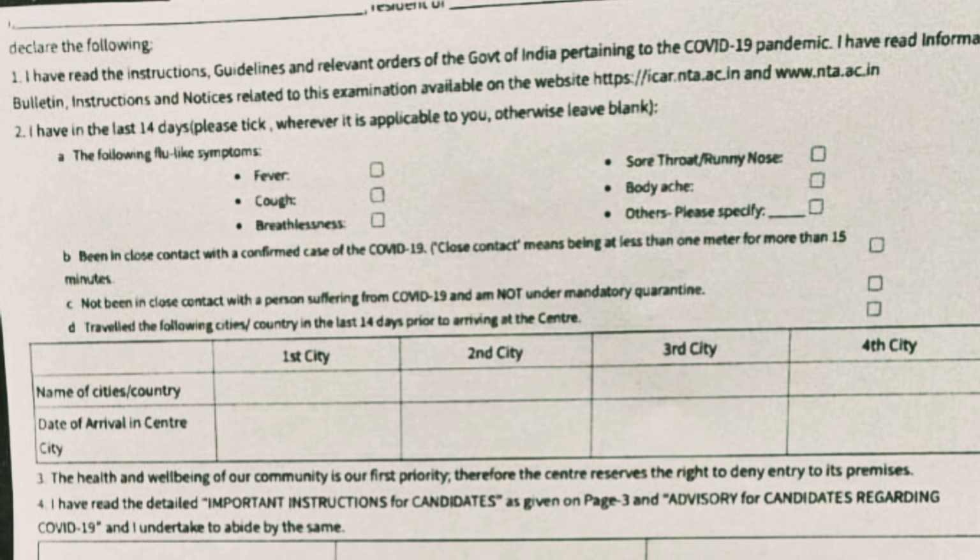The next thing is being in close contact with a confirmed case of COVID-19. That is, if you have any kind of contact with any COVID-19 patient, you have to put a tick mark on that column. And close contact means that you have been in contact with the patient at less than 1 meter for more than 15 minutes. You have to put a tick there.